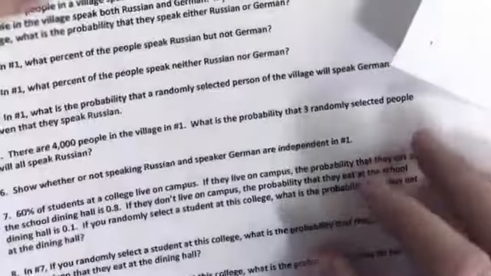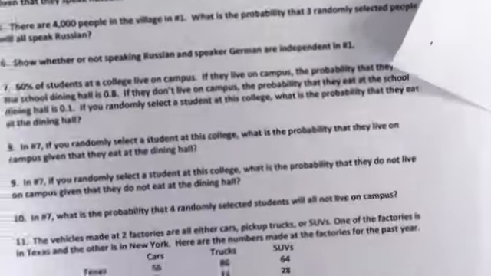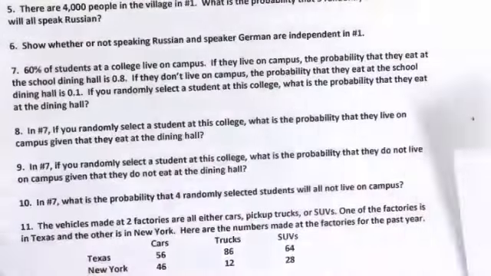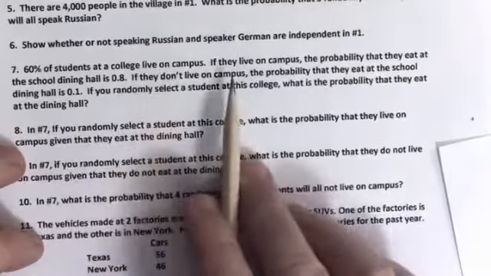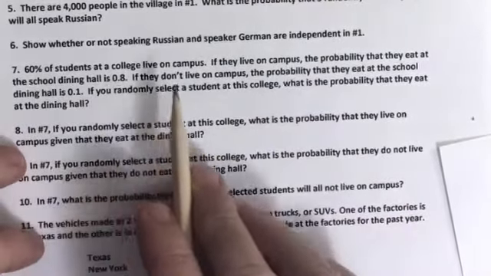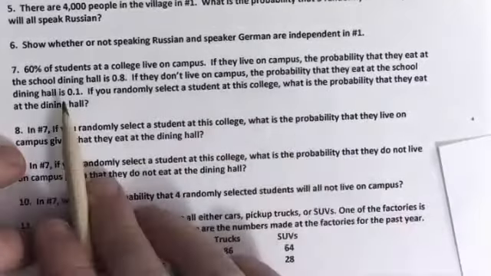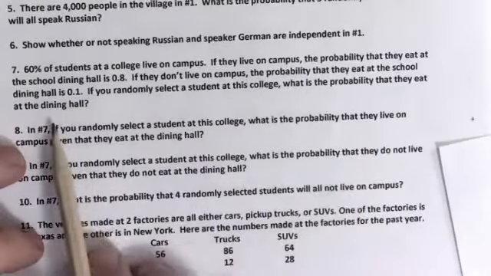So, okay, let's look at number 7. Number 7 says 60% of students at a college live on campus. If they live on campus, the probability they eat at the school dining hall is 0.8. If they don't live on campus, the probability they'll eat at the school dining hall is 0.1. If you randomly select a student at this college, what's the probability they eat at the dining hall?